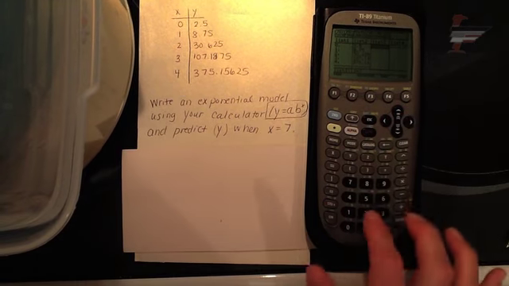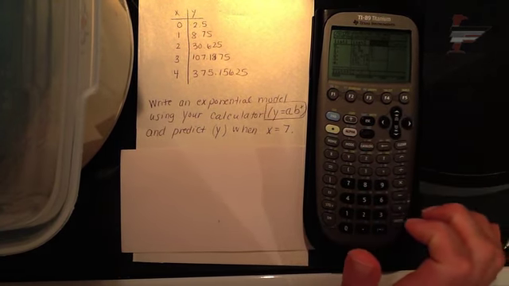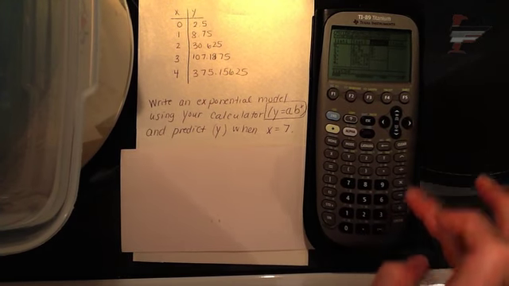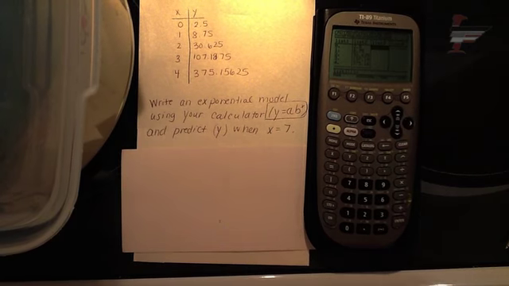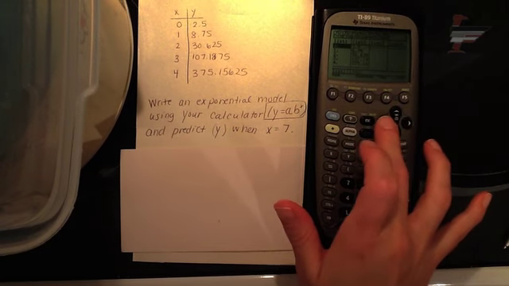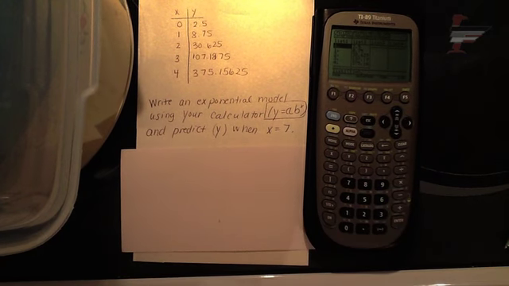Let me just remind you, if you have some data in there that you don't want in there, if you go on top of the list, you can do clear enter, and that will wipe out everything. So if you need to clear out, why don't I give you a second, pause the video and type in all of the data.